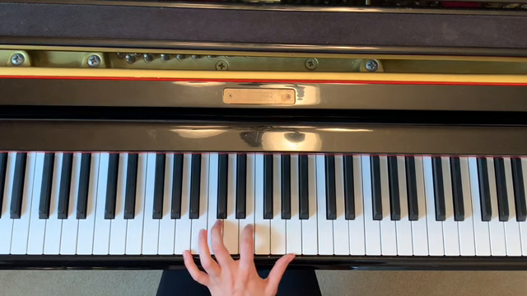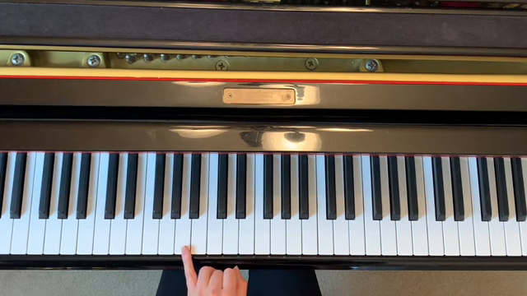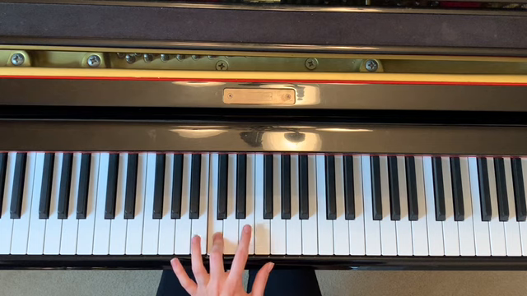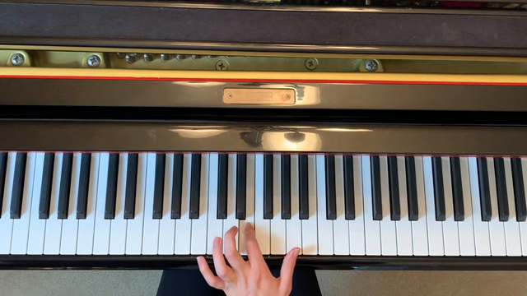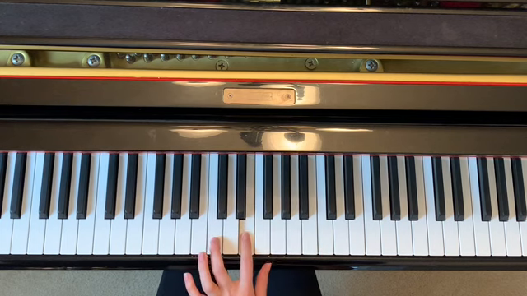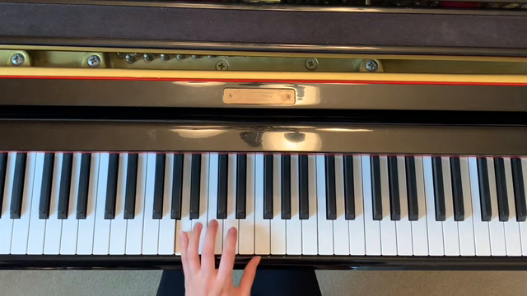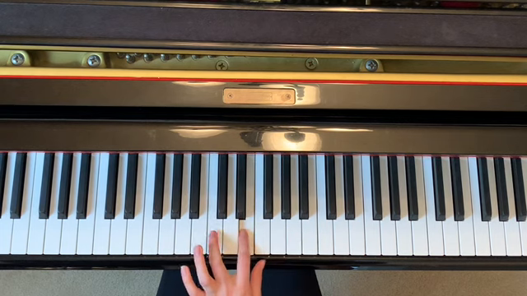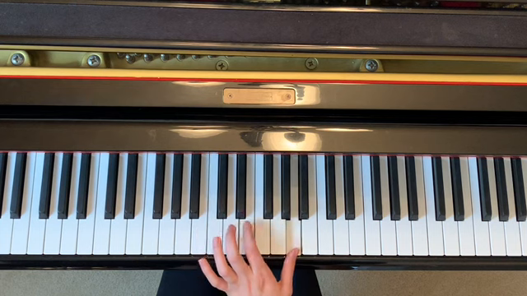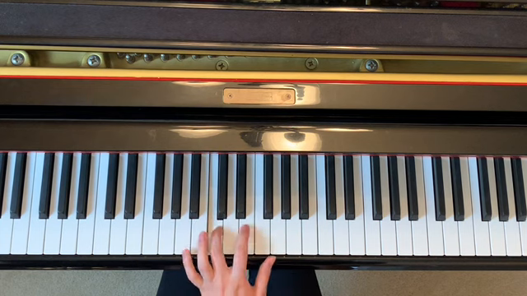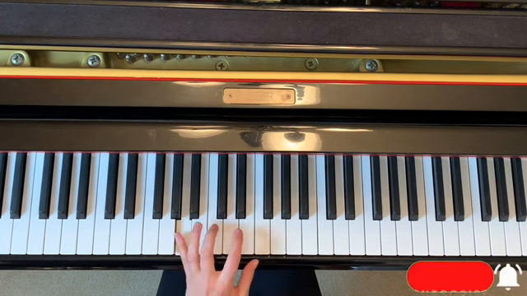Then you do the same pattern, just moving keys. Pinky up to A, middle finger on C, pointer finger on E, thumb on A, E, C. So it's, second time, third time, fourth time.